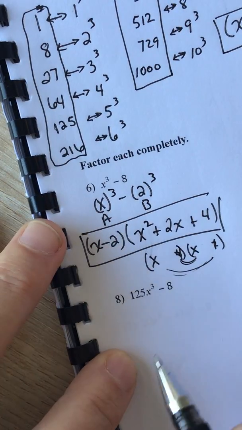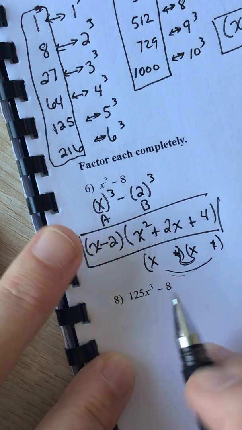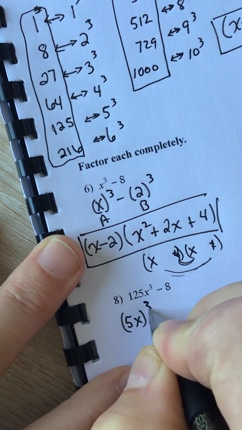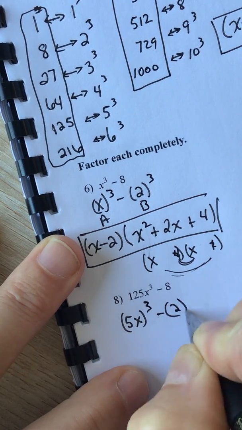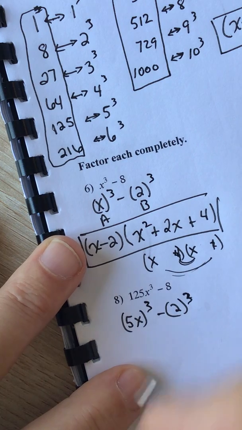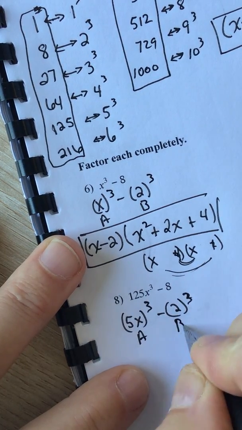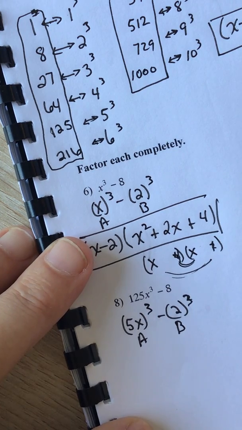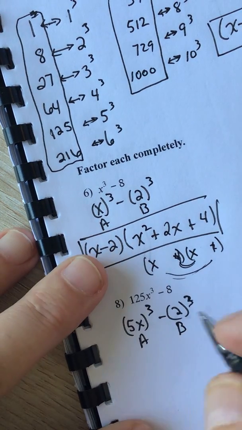Okay, look at number 8. That's a perfect cube, and that's a perfect cube. I can rewrite that as 5x by itself cubed minus 2 by itself cubed. Okay, so that's the a value and that's the b value, and plug it in the formula. So these are easy as long as you can remember the formula and identify perfect cubes.